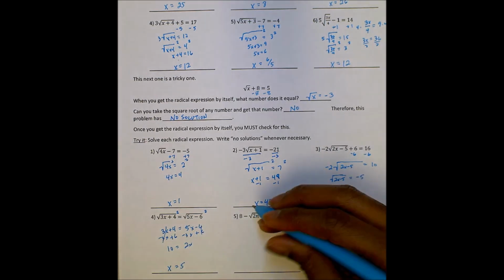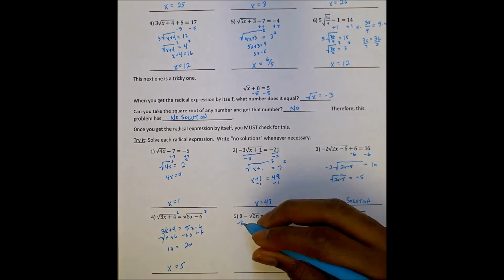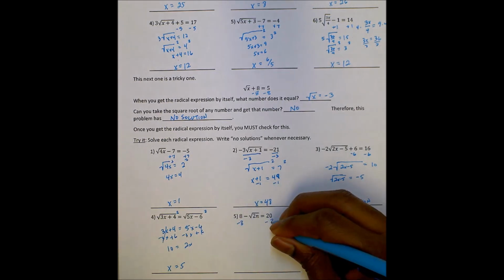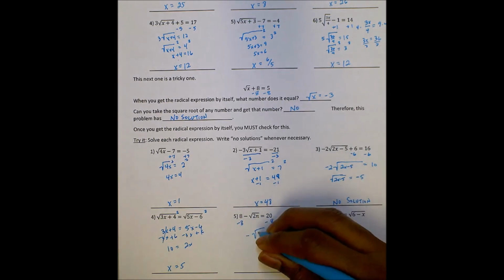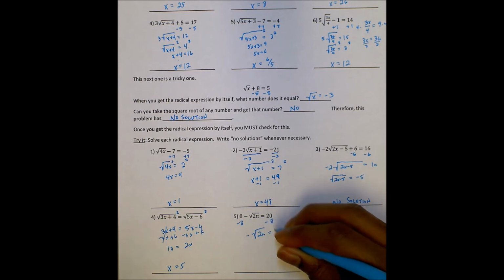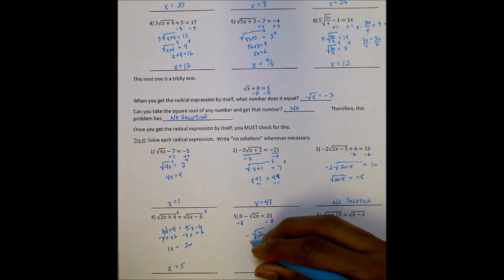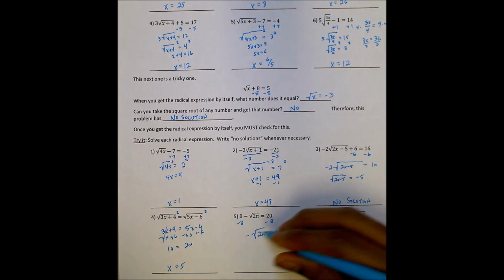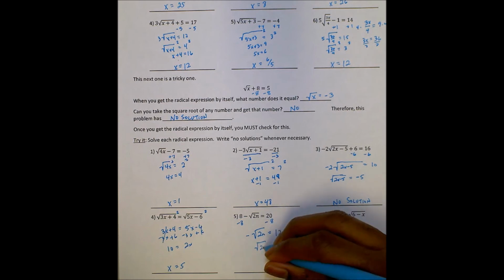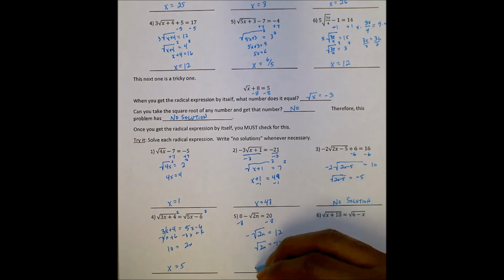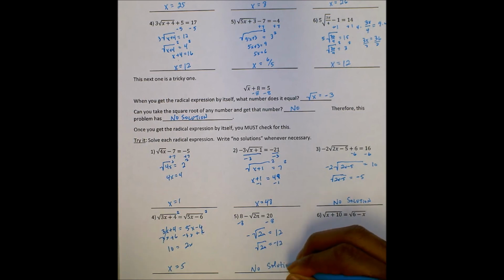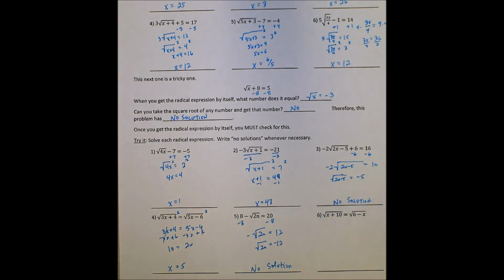Number 5, I'm going to subtract 8 from both sides. I get negative radical 2n equals 12. Divide by negative 1 because it's not by itself yet. And so I have radical 2n equals negative 12. Right there, I can tell that there's going to be no solution. Okay? There's no way I can solve this problem because it won't ever come out that way.